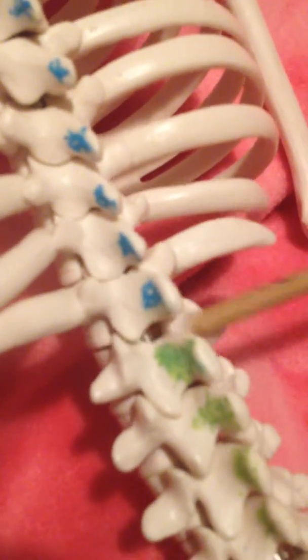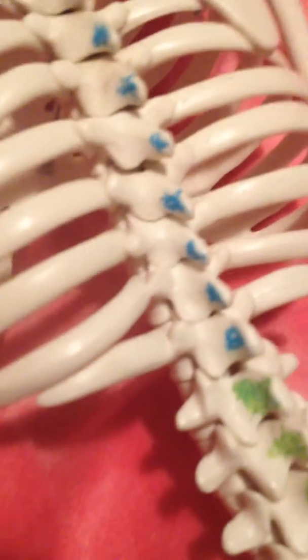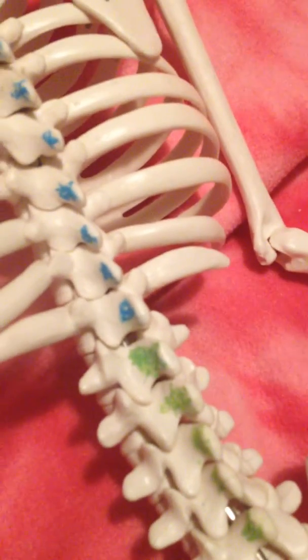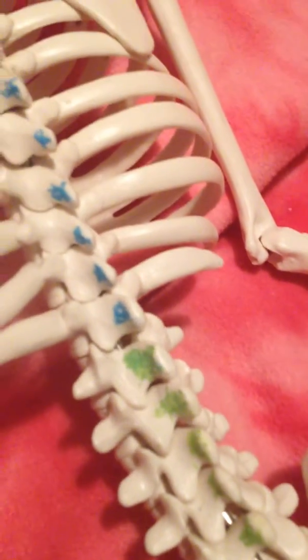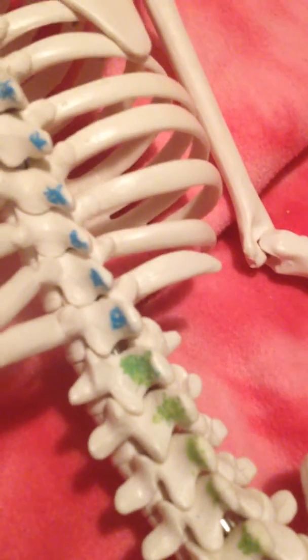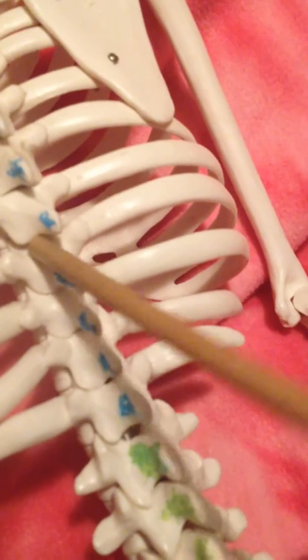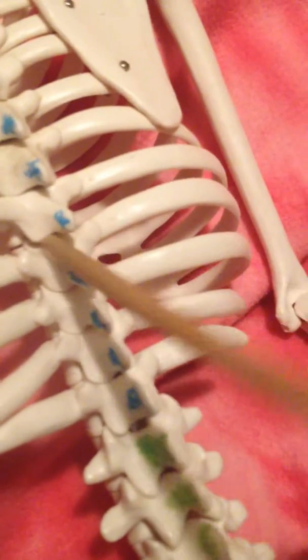The body, or the centrum, you could see if I were to do a horizontal cut and look down at the inside of one of these vertebrae. Can't do that with this skeleton here. And the intervertebral discs are positioned between the vertebrae. So between each of these vertebrae is where the discs would be.